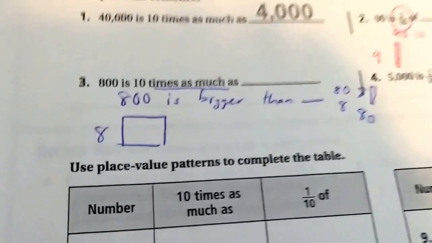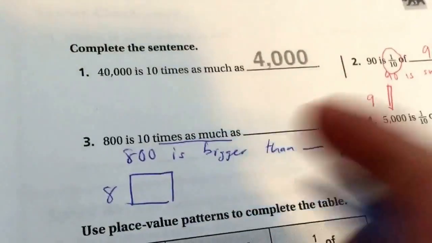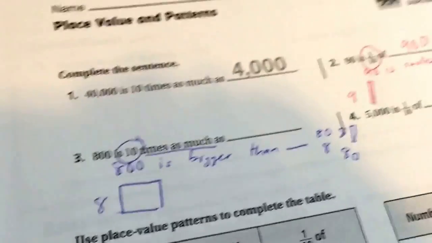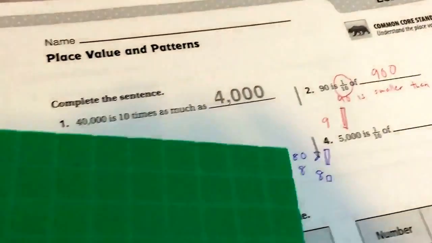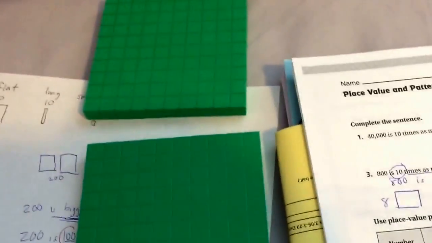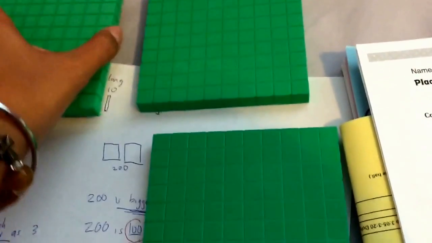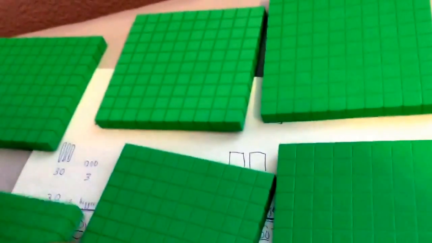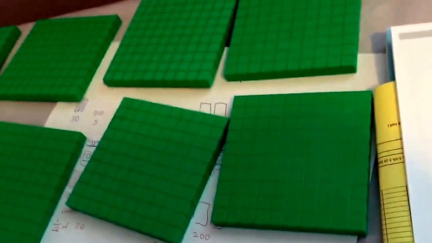And then I'm going to try to visualize it. Keep in mind that we're looking for 10 times as much as, not 100 times as much as. So we're looking for something where it's only 1/10 of, or 10 of them in here. So here's 100, 200, 300, 400, 500, 600, 700, and 800. So we have our 800 over there. Now this is bigger than. This is 10 times as much as what number?